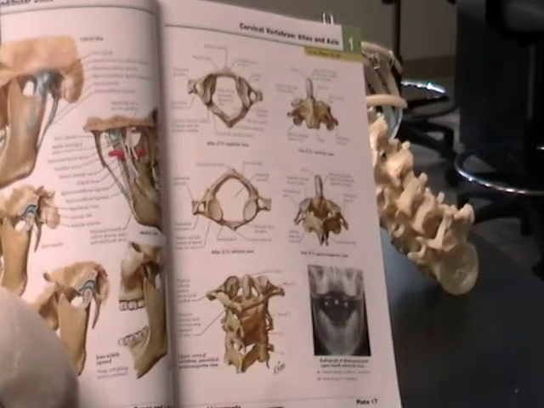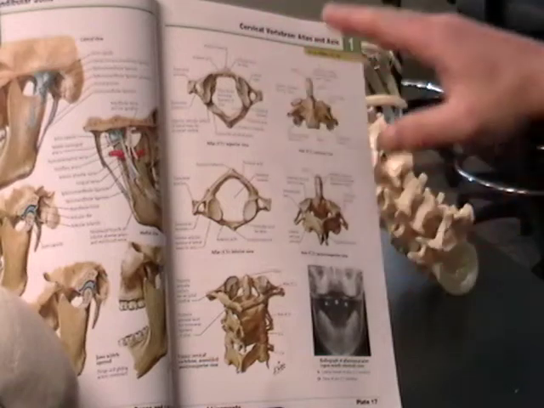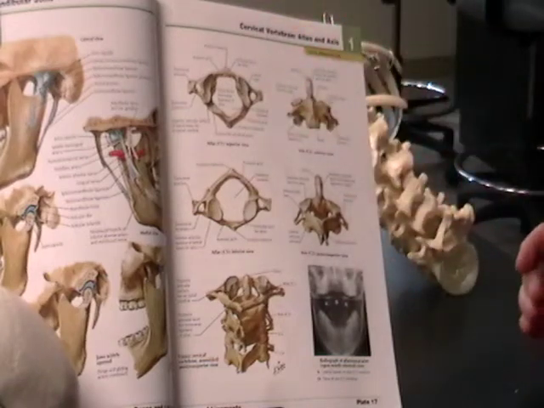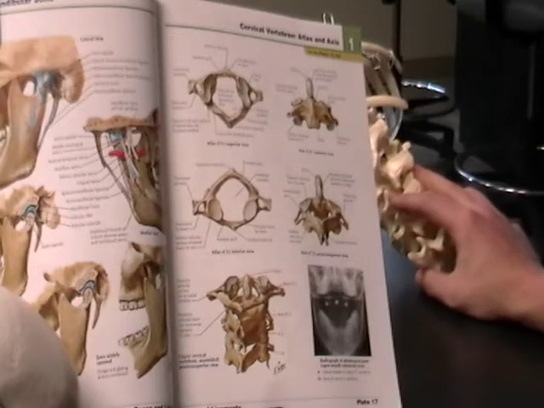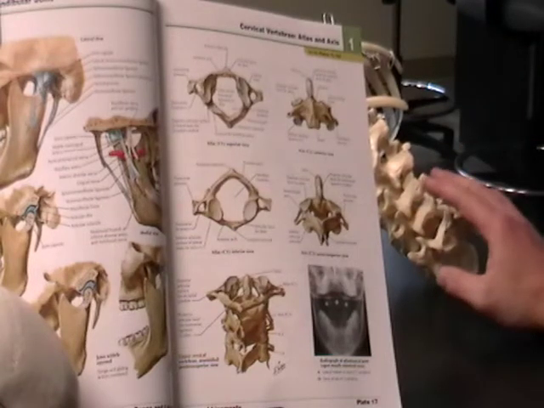Okay, now what we're going to do, we're going to work our way to the vertebral column. And first again, we are back to Netter's Atlas of Anatomy. So I want to show you some good, well-drawn images of these structures first, and then we'll go to the vertebral column we have here and show you some of the vertebrae.